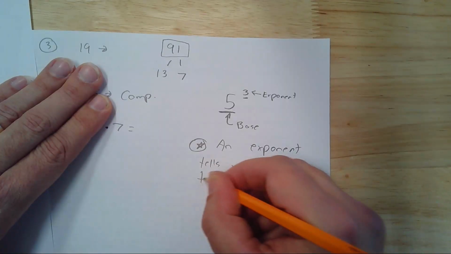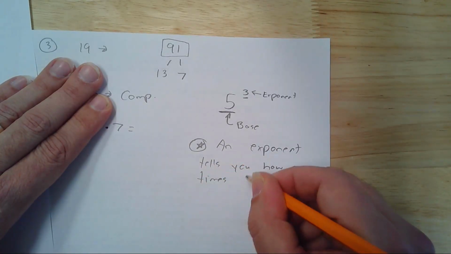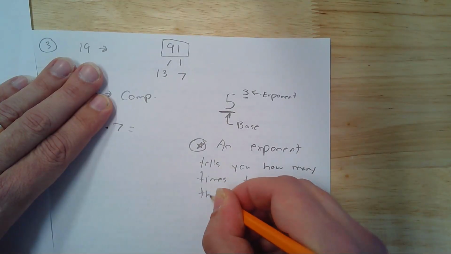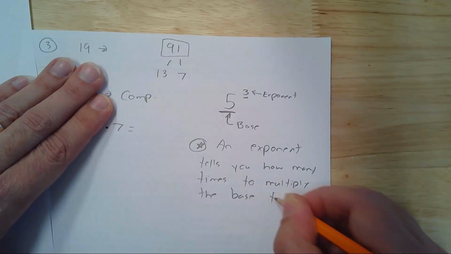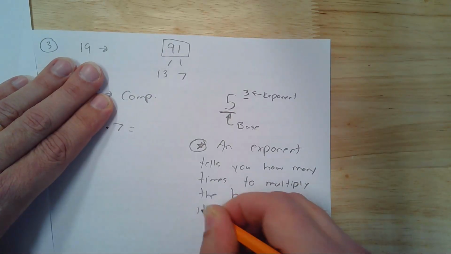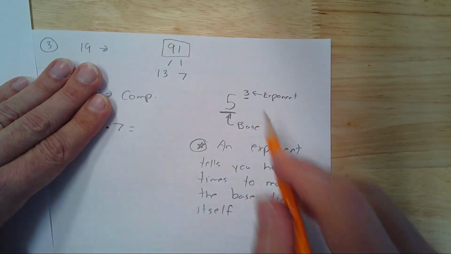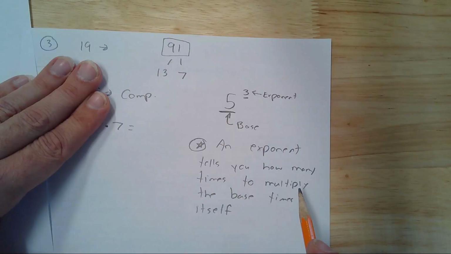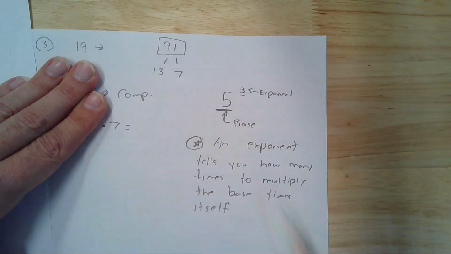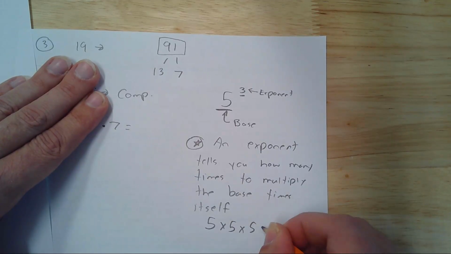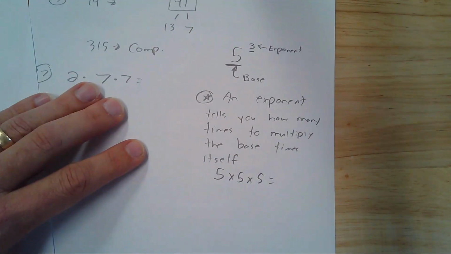How many times to multiply the base times itself? So if I have 5 to the 3rd power, that 3, the exponent, is telling me how many times to multiply the base, 5, times itself. I'm saying multiply 5 times itself 3 times.